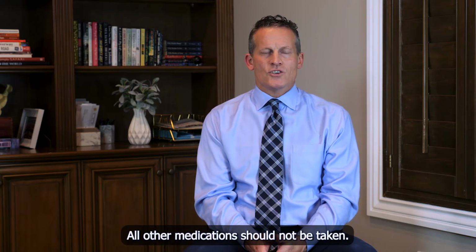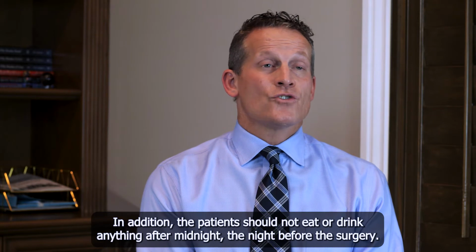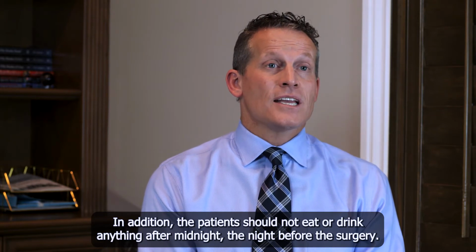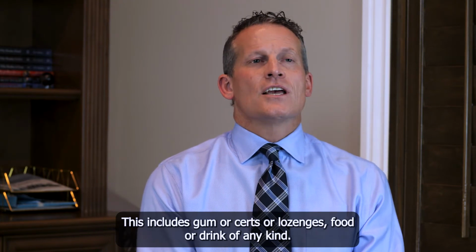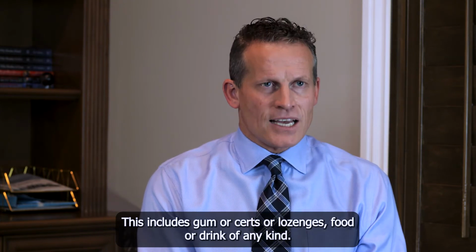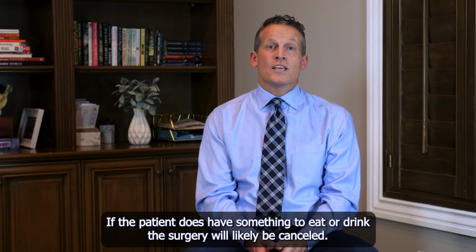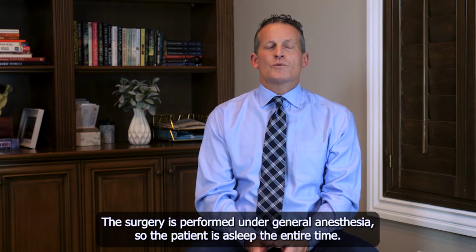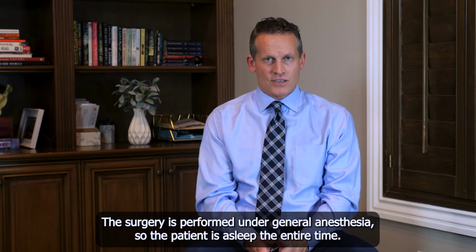All other medications should not be taken. In addition, the patient should not eat or drink anything after midnight the night before the surgery. This includes gum or mints or lozenges, food or drink of any kind. If the patient does have something to eat or drink, the surgery will likely be canceled. The surgery is performed under general anesthesia, so the patient is asleep the entire time.